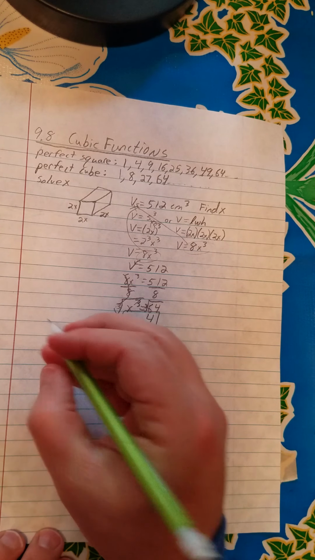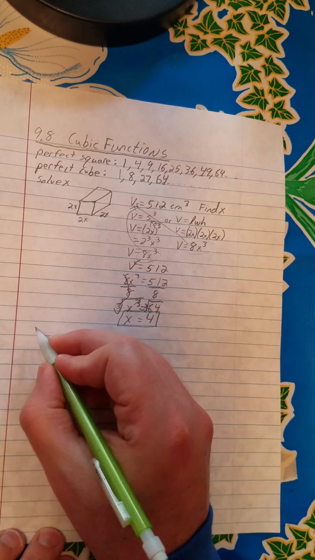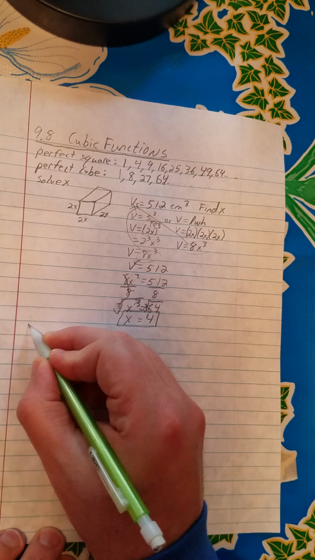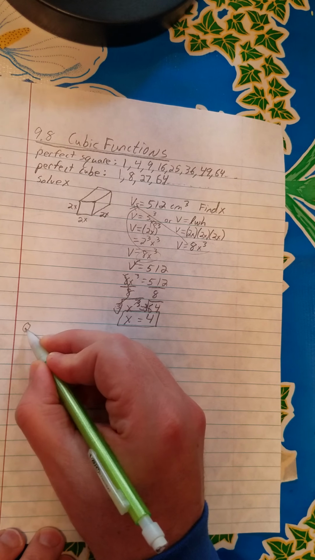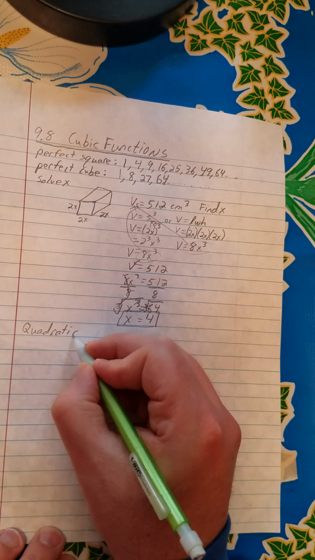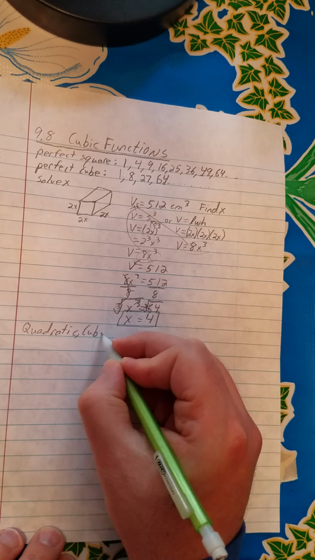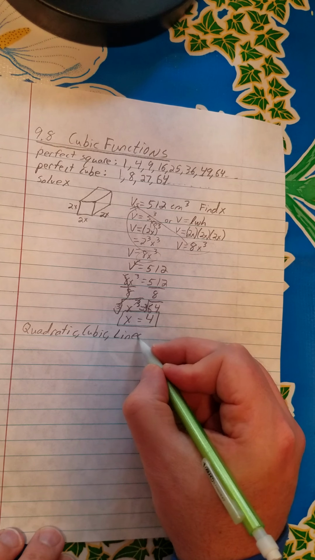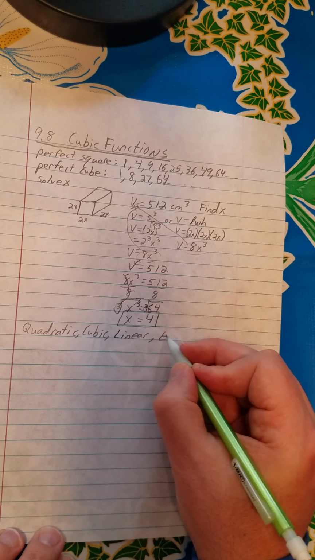Okay, next example. We want to determine whether it's a quadratic, a cubic, linear, or exponential.